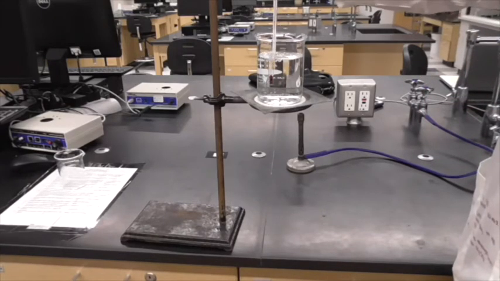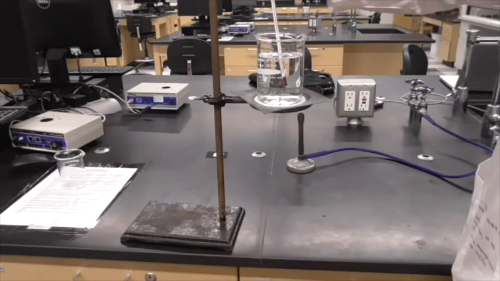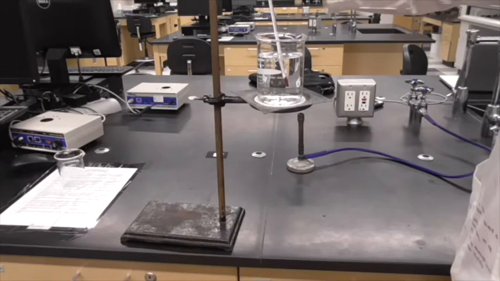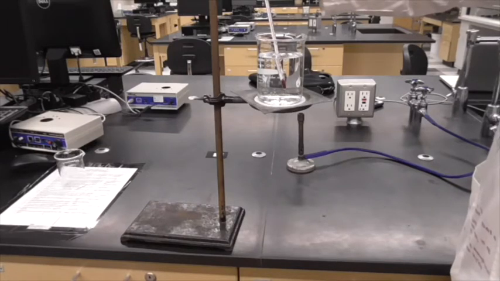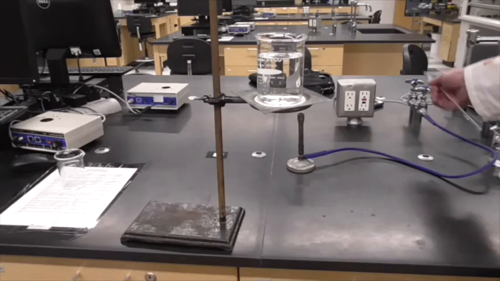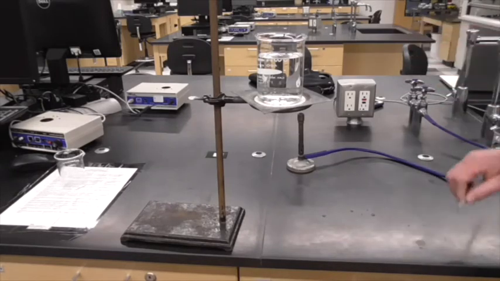With all the heat in there and the glass, it should. About 40. Okay, so now I'm going to go get my sample and we'll get set up to take readings.